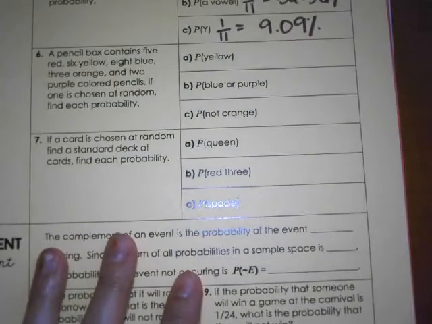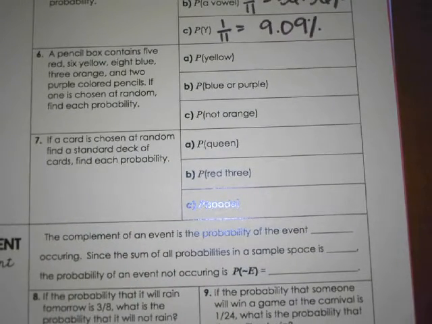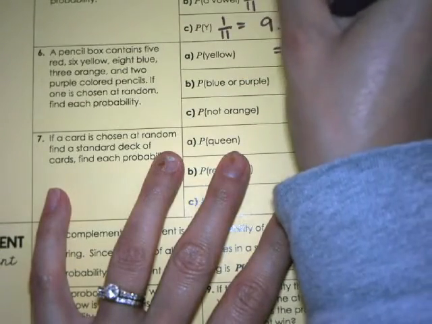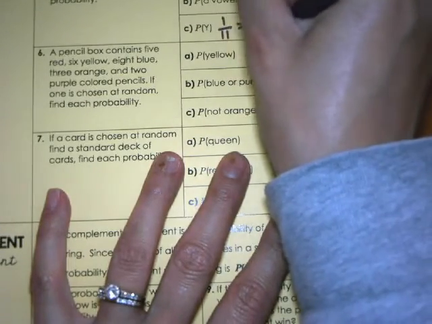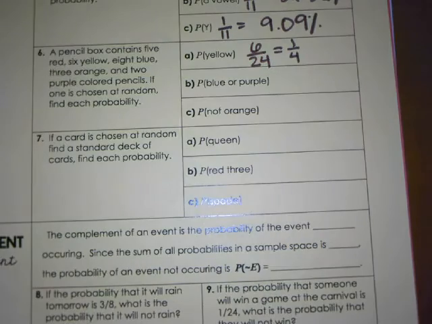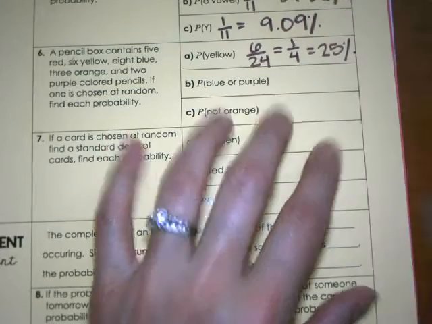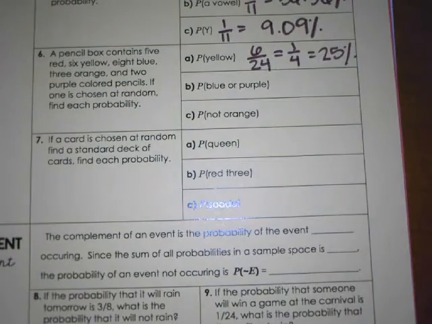All right, guys. What's the probability of getting a yellow colored pencil? Why 1/4? Good. It was originally 6/24, which equals 1/4 when you simplify it. What's that percentage, everyone? 25%. Okay, what's the probability of getting blue or purple?